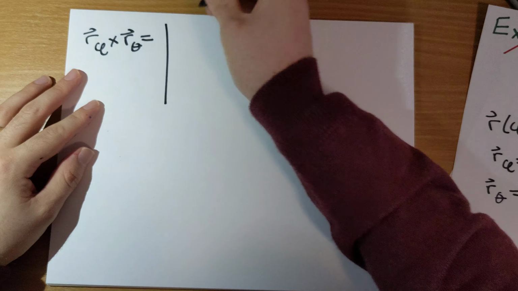It's been a while since we did a cross product. The first row is r cosine phi cosine theta, r cosine phi sine theta, negative r sine phi, and the second row is negative r sine phi sine theta, r sine phi cosine theta, and 0.